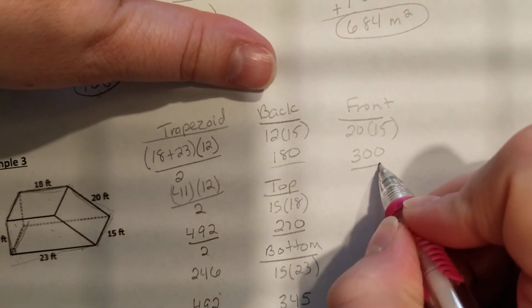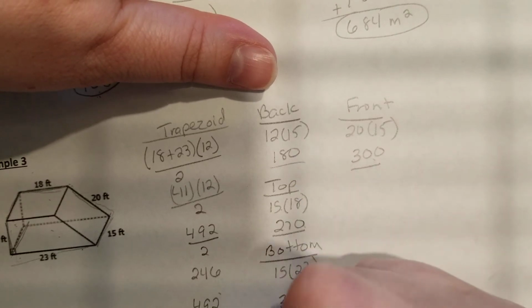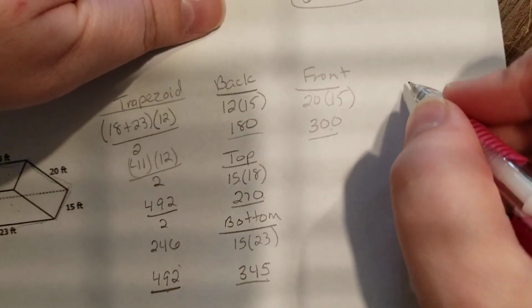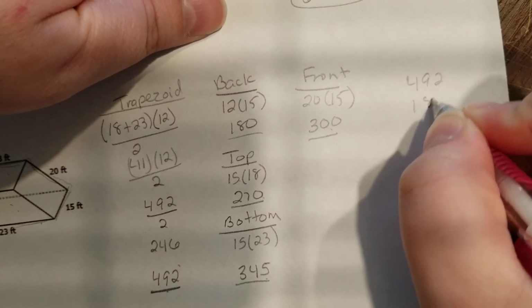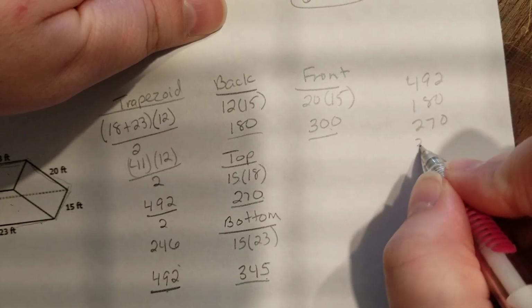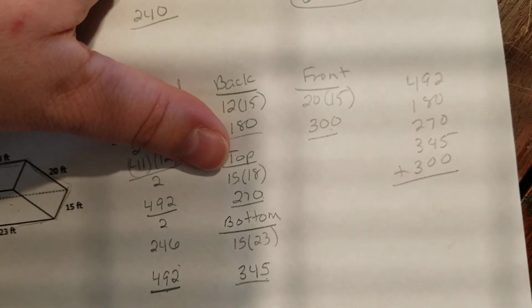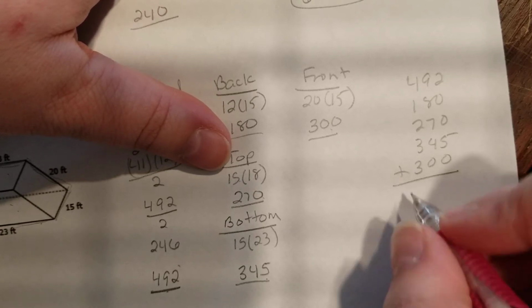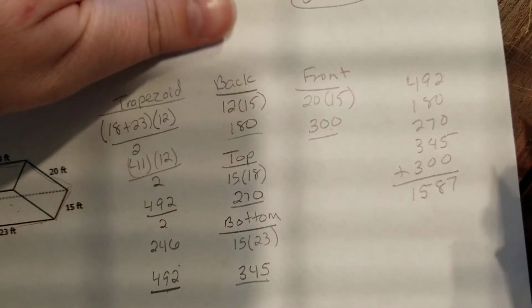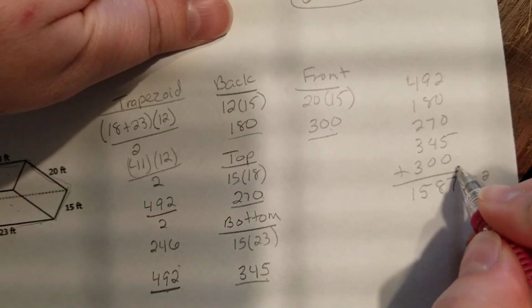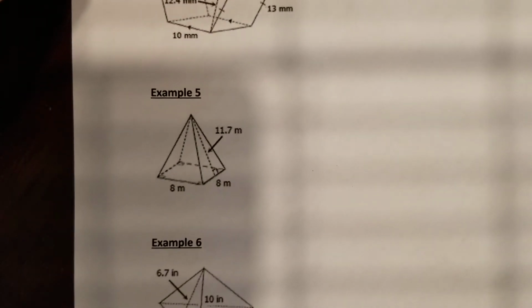Okay. So now that we have all 6 faces measurements, we're going to add them together. So we have 492, 180, 270, 345, and 300, and just add those together. Which is 1,587 feet squared. All right. And then on to the back.